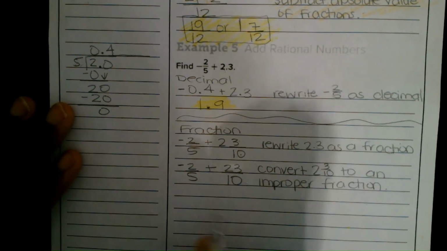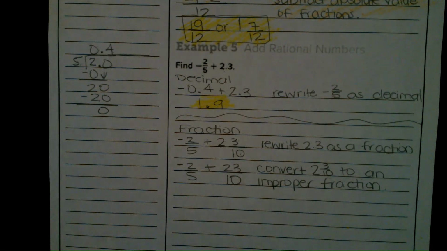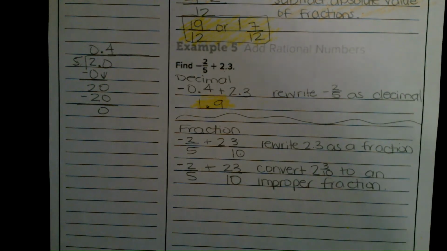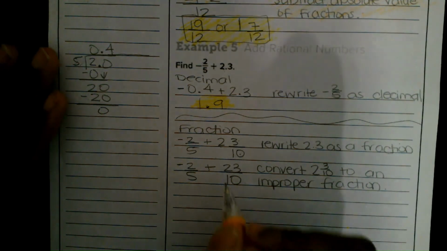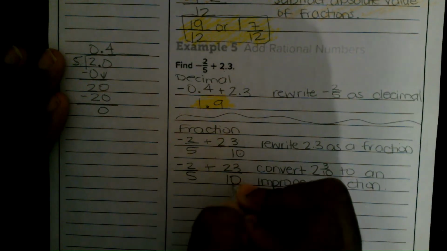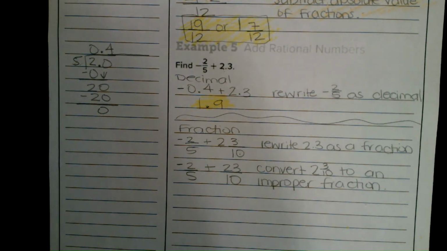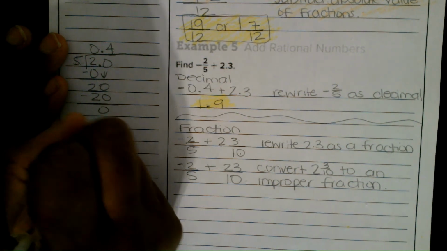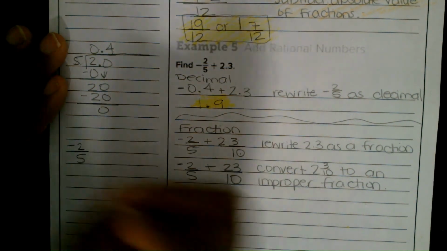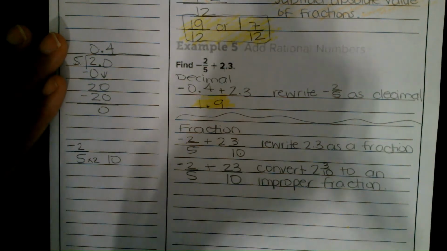Now, the only way I can add these is if they have the same denominator. So the least common multiple between 5 and 10 is 10. So luckily enough, I do not need to change this 23 tenths. However, I do need to change -2/5 into an equivalent fraction that has the denominator of 10. So I'm going to do this on the side. I have -2/5. And in order to make my denominator 10, I have to multiply 5 by 2.